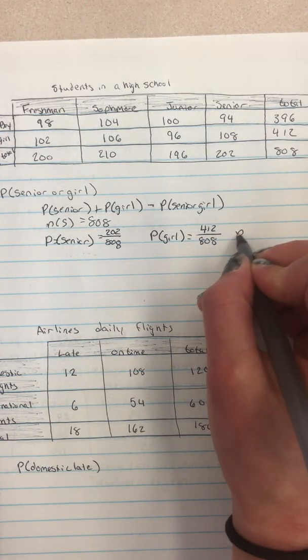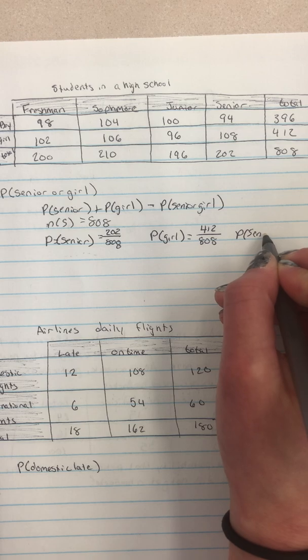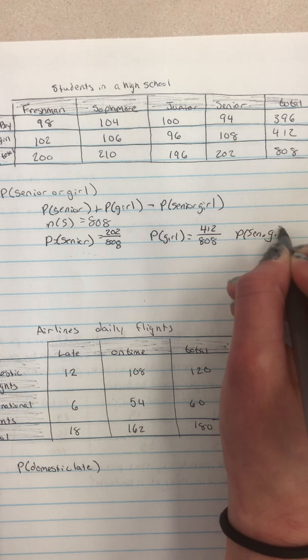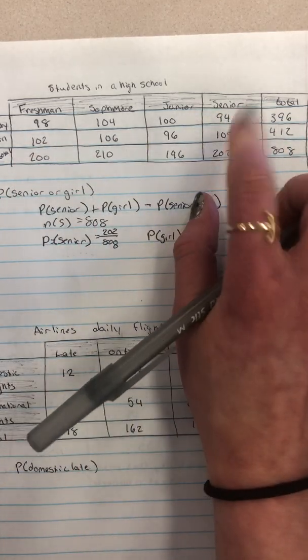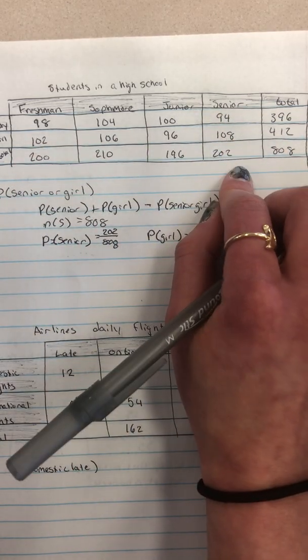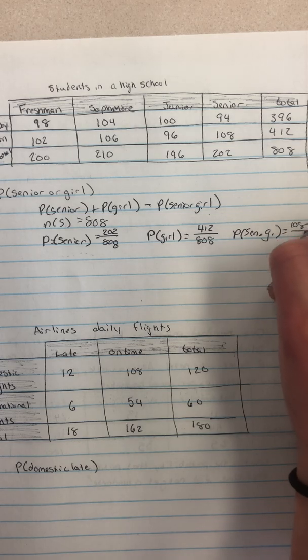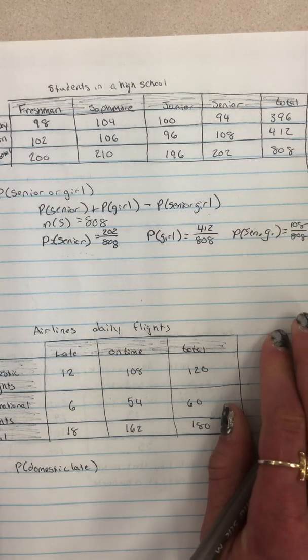And then the probability of a senior girl. I'm going to just put "sen girl." The probability of a senior girl. Well, how many senior girls are there? There's 108 out of our total number of students, or 808.